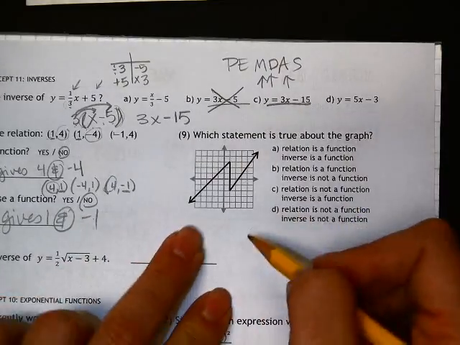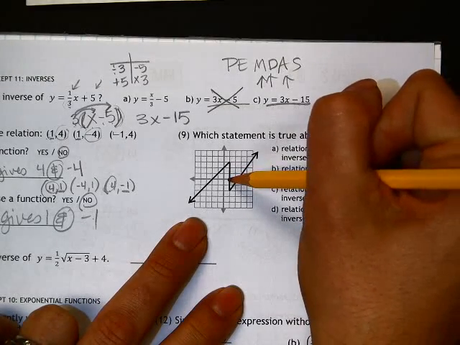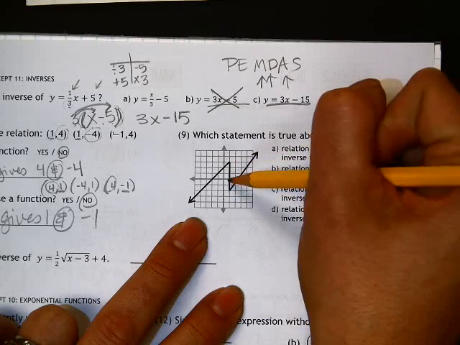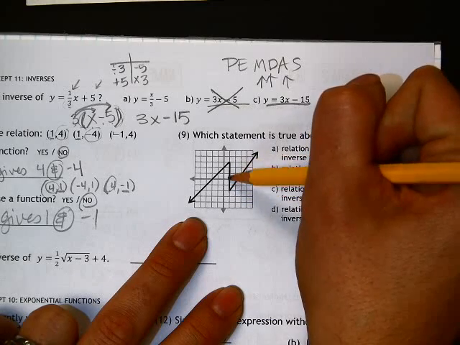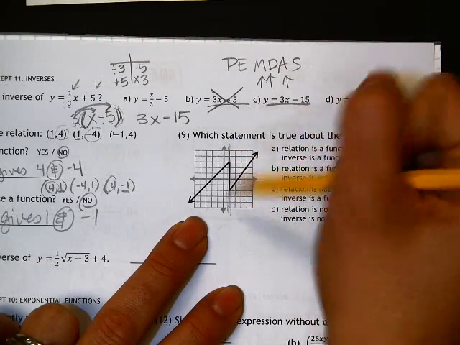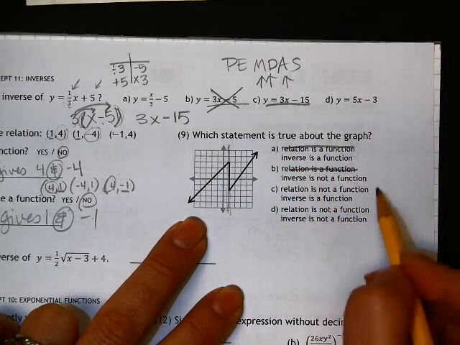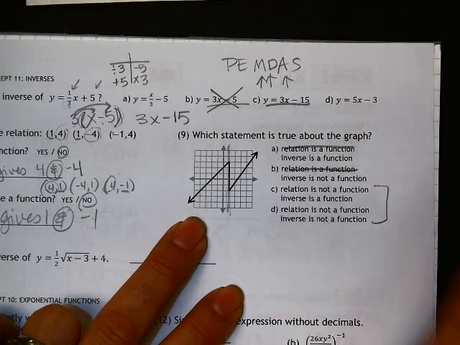Now let's look at this guy here. So this is the same type of thing. We're saying, okay, do you see this one? This one is giving us a whole bunch. Like if I plugged in 1, I'd be like, well, I don't know what my answer is. It's a lot of different things. So by the vertical line test, I know that this is not a function. So that is out. So I'm down to these guys here.